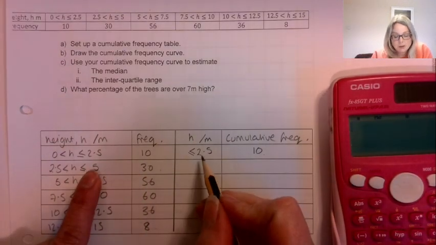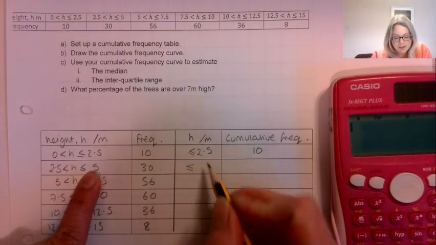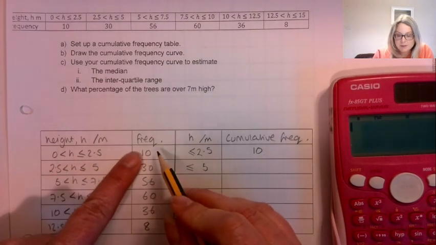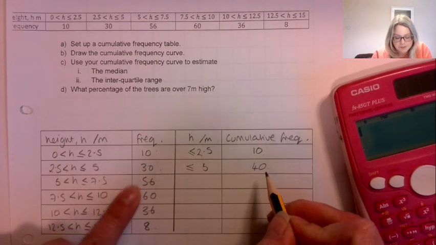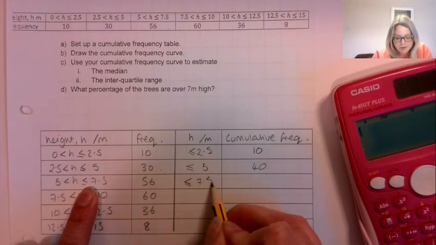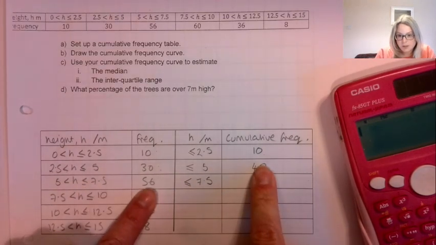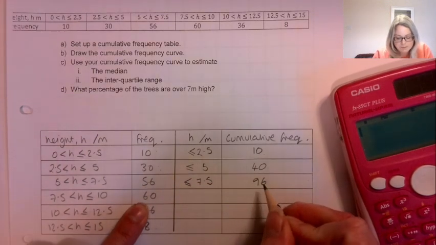Okay, so next one, if I'm looking at heights which are less than or equal to 5 meters, well then I have this 10 and this 30. Don't need my calculator for that. That's 40 trees. If I'm looking for trees which are less than or equal to 7.5 meters, well then I've got these 40 trees plus this 56, so that's 96.